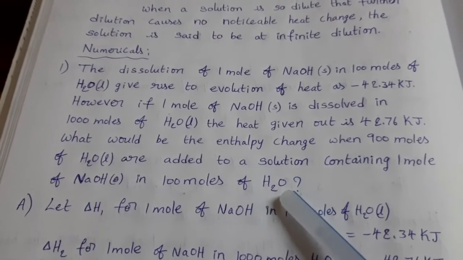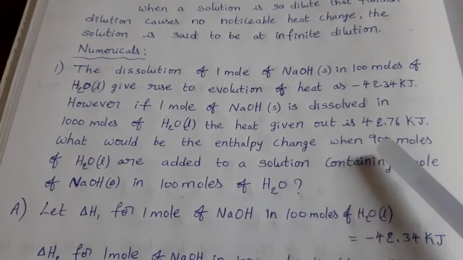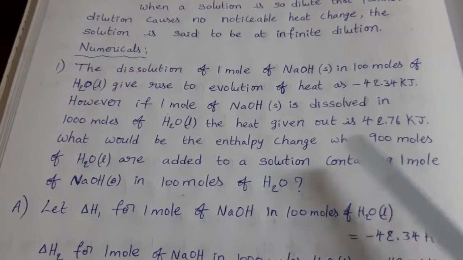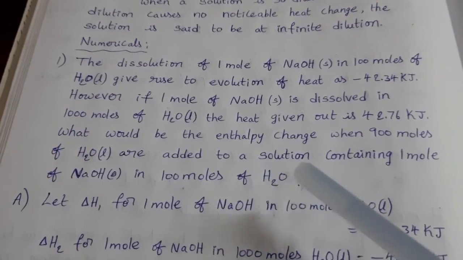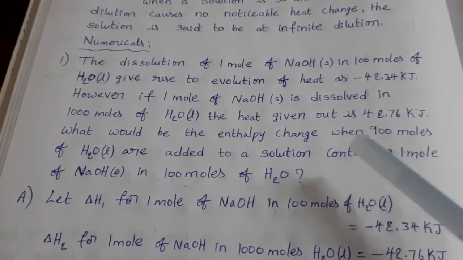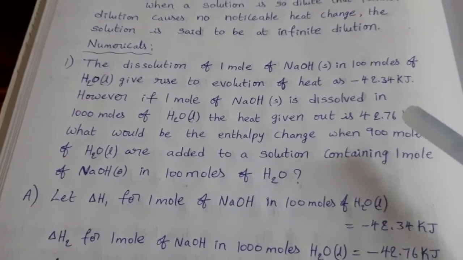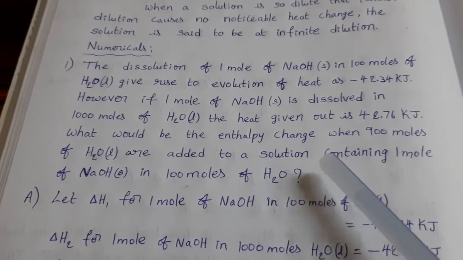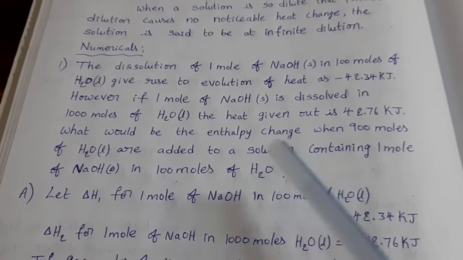This solution concentration is changed by adding 900 moles of water. Here water is a solvent. Adding solvent means concentration is changed. So in this case we should find out enthalpy of dilution.